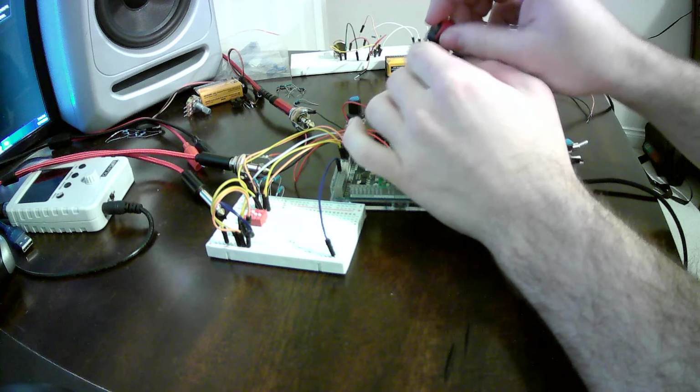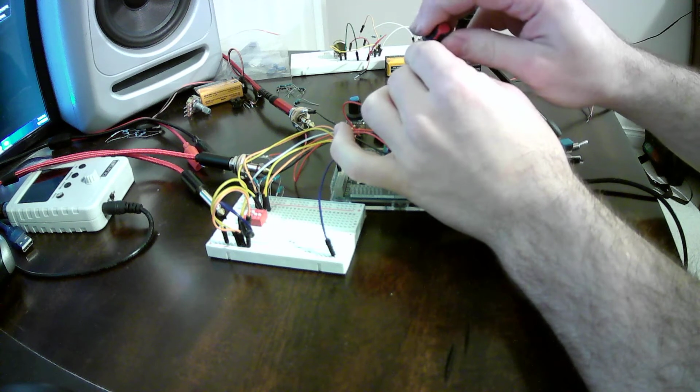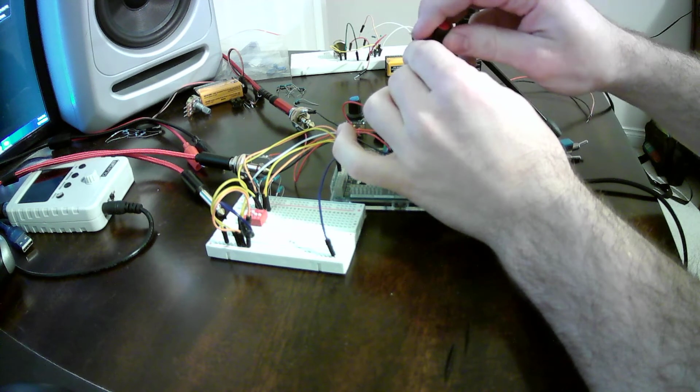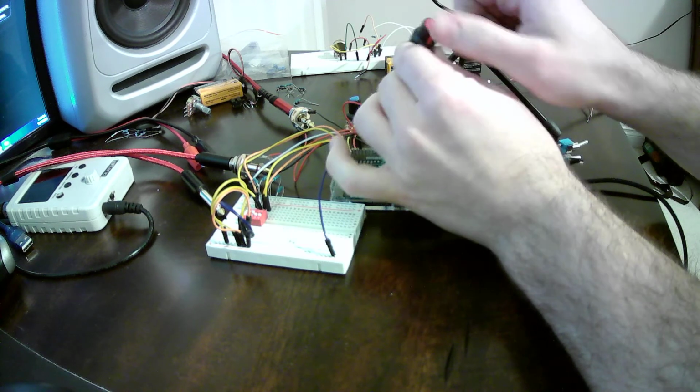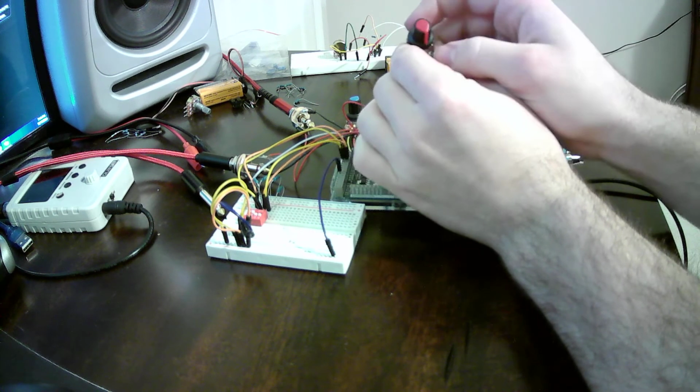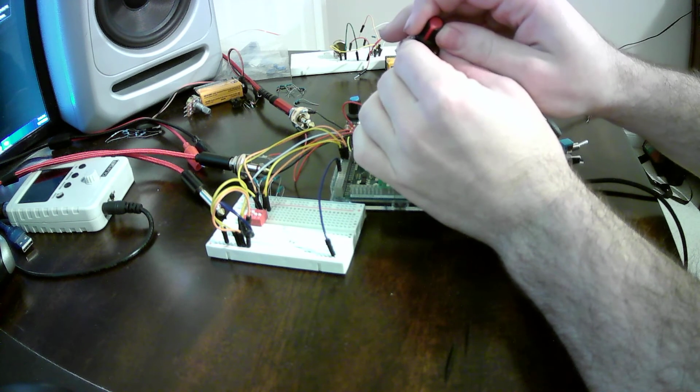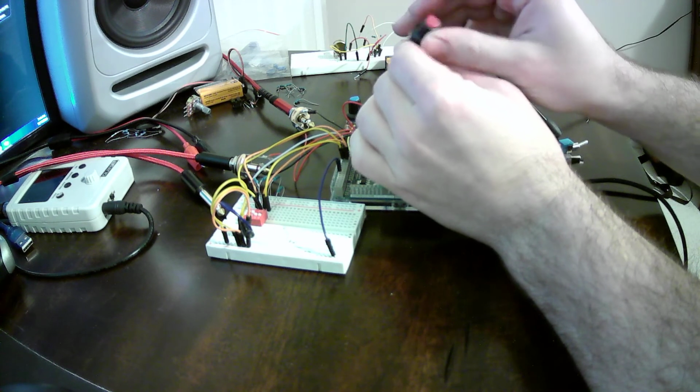And the decay of the signal. So this is much faster. This is much longer. Middle amount.